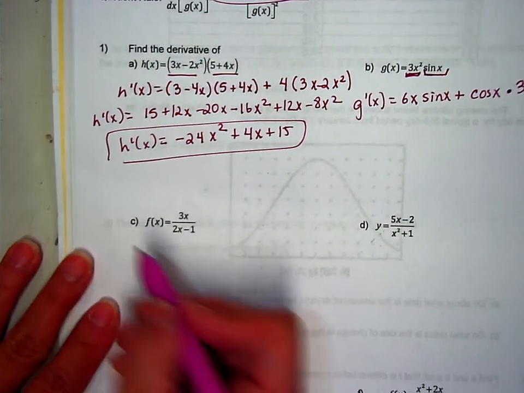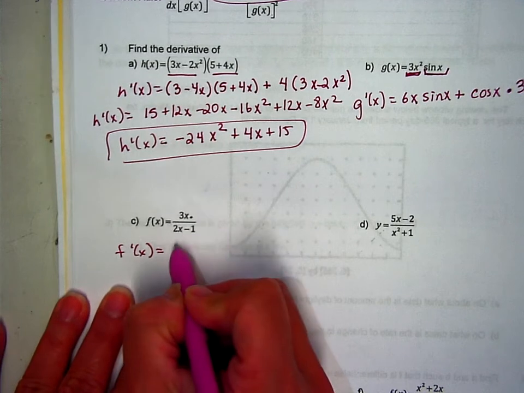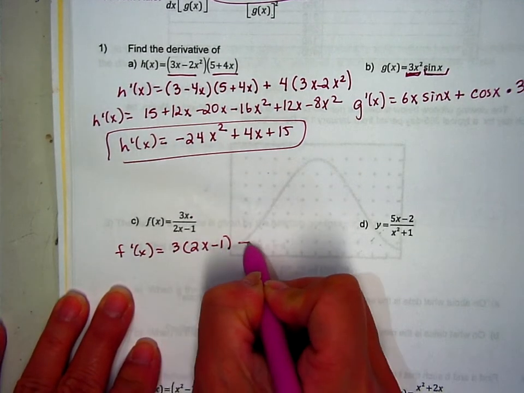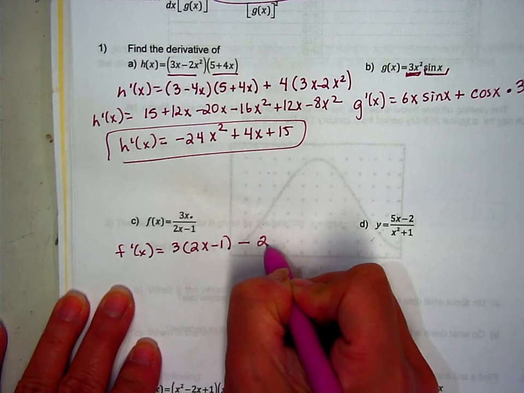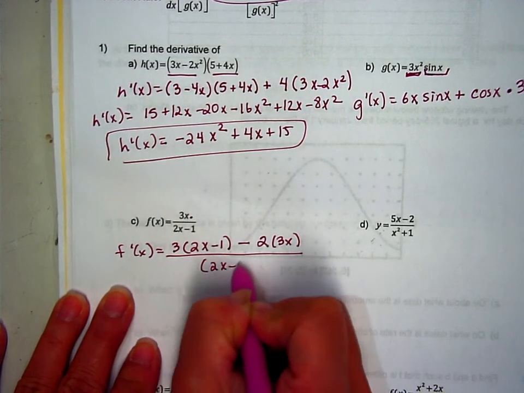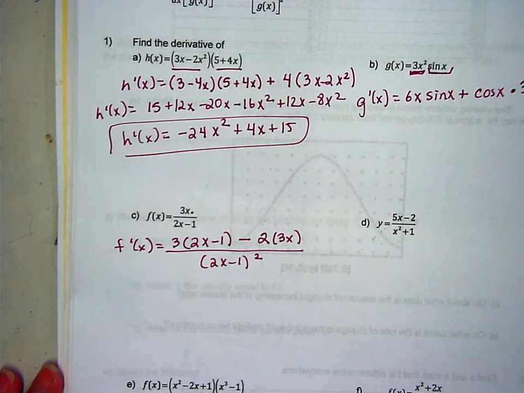Notice if you look at the product rule and the quotient rule, the top of the quotient rule looks exactly like the product rule, but instead of a plus sign, you have a minus sign. Okay, so the rule says the derivative of the top, which is 3, times the bottom, minus the derivative of the bottom function, which is 2, times the top, all over the denominator squared. So this is your derivative. Now we're going to practice simplifying.